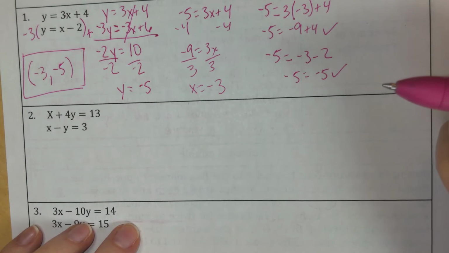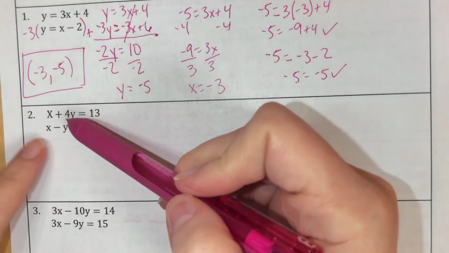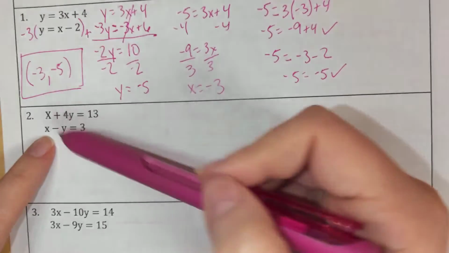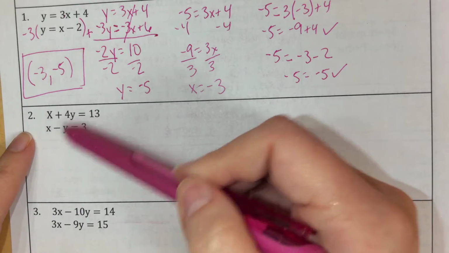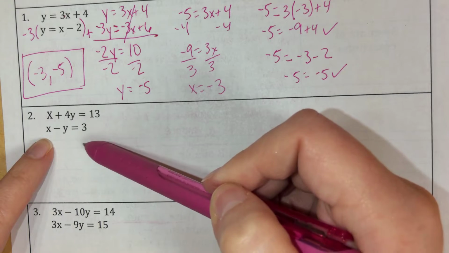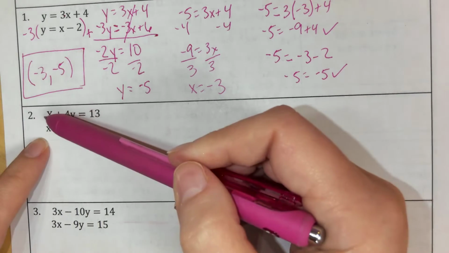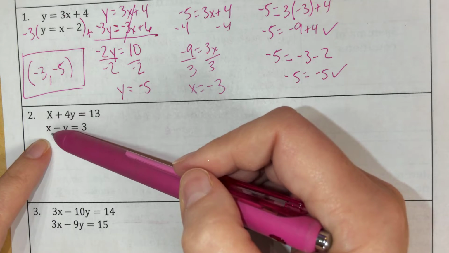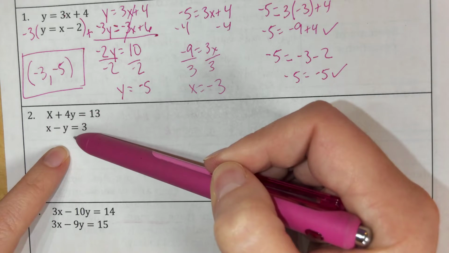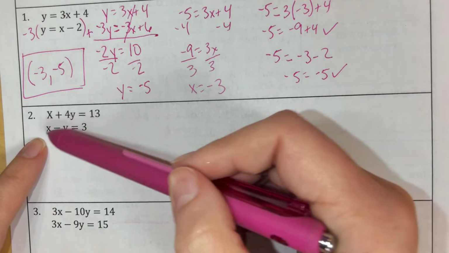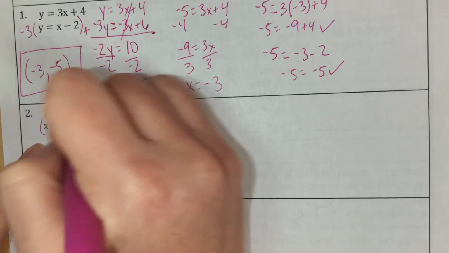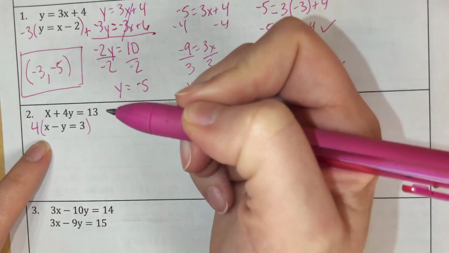Now, we're going to do another example. This time, these are not already pre-set up for a substitution method, so I see this as being a great opportunity to do elimination method, where I can eliminate either the x or the y. It doesn't matter which one. So I either need a 1x and a -1x, or a 4y and a -4y. To me, I see the 4 first, so I'm going to go ahead and multiply by a +4 here.